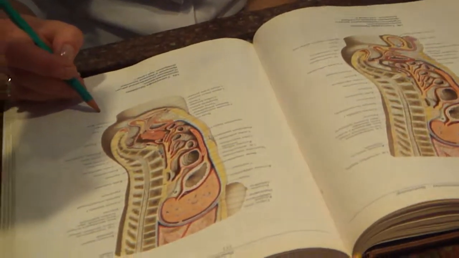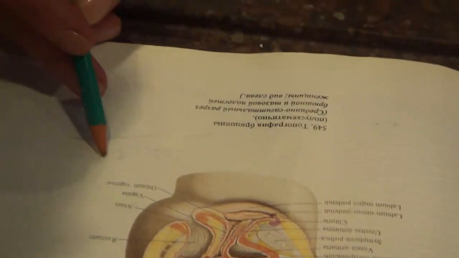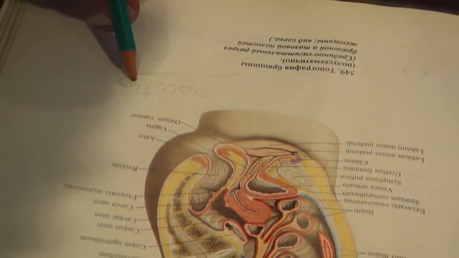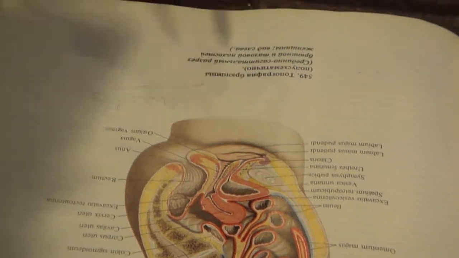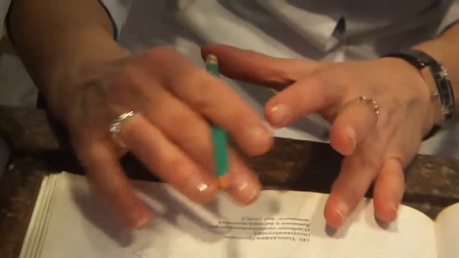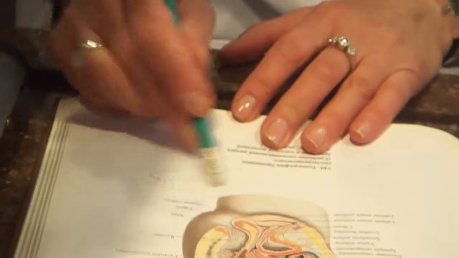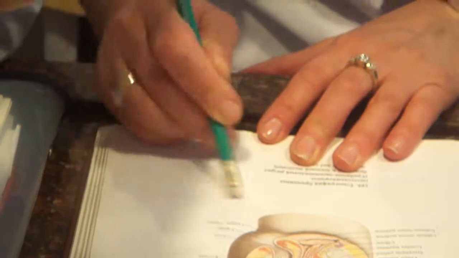This condition is called ascites. It is the condition when fluid is accumulated in the peritoneal cavity. Ascites, in English it is also called ascites.